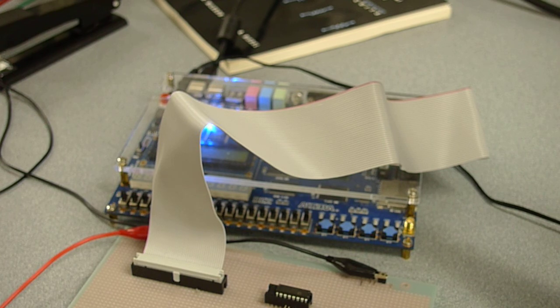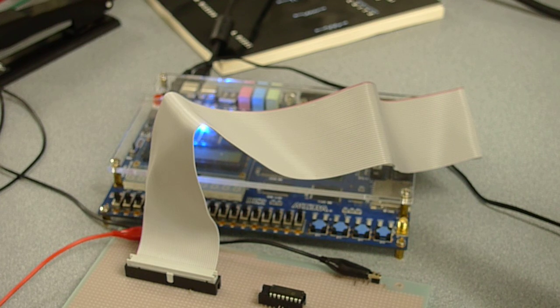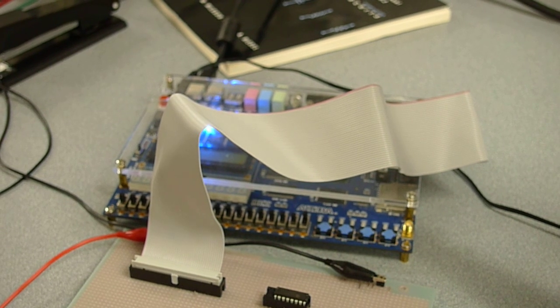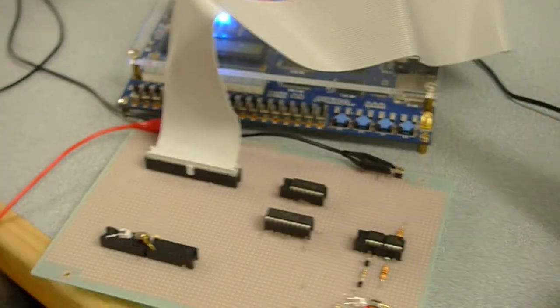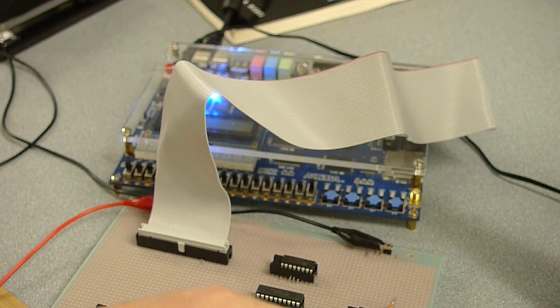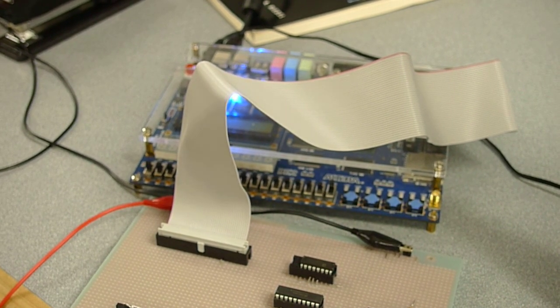Our LIA, the locking amplifier, is realized on the FPGA in this development kit, and we use this parallel cable to connect to the prototype board here, and we have put all the components, the ADC, DAC chips, and the 2 amplifiers, and of course our transmitter and the receiver, all on this board.